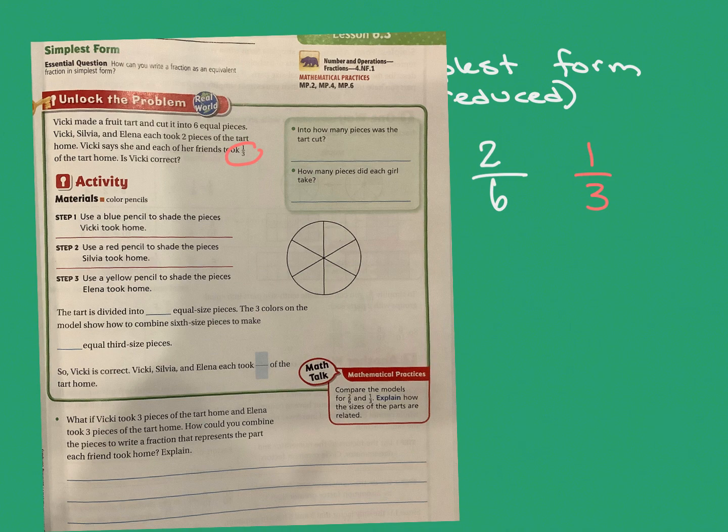So basically what we're asking is, is Vicky correct? Okay, let's do the picture here. They gave us a picture, or let's answer their questions. Into how many pieces was the tart cut? It was cut into 6 pieces. They asked it in words there. I had put it as a fraction right away. How many pieces did each girl take? They each took 2 out of the 6.